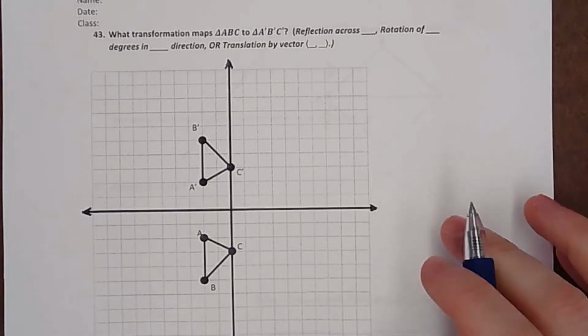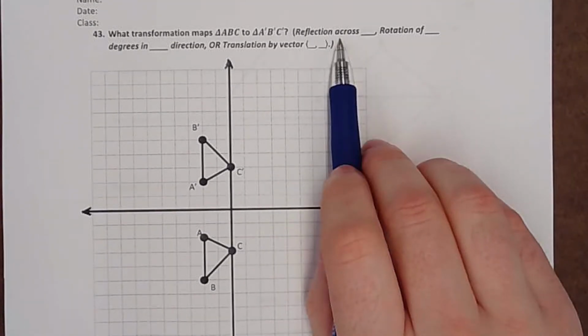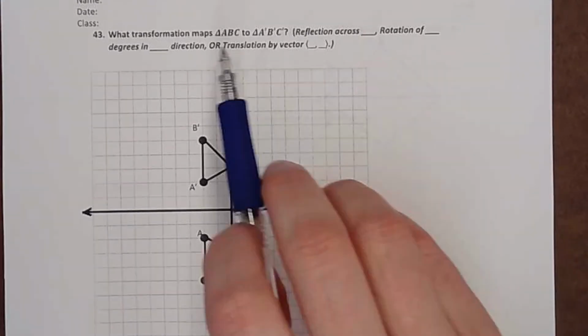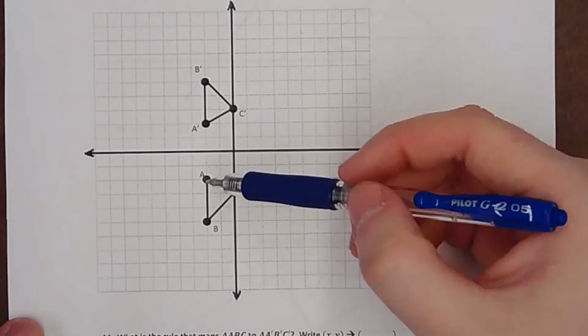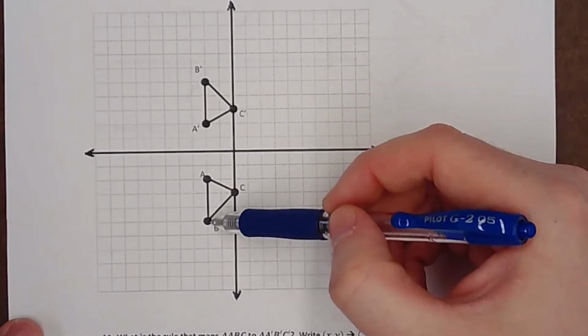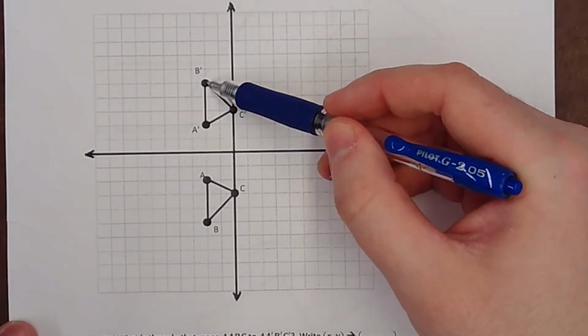Number 43, we have choices. Is it a reflection? Is it a rotation? Or is it a translation? Let's look at these figures right here. It's a reflection. And Kenny knows this because B was on the bottom and now B's on the top, right?